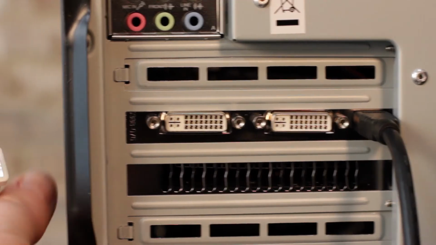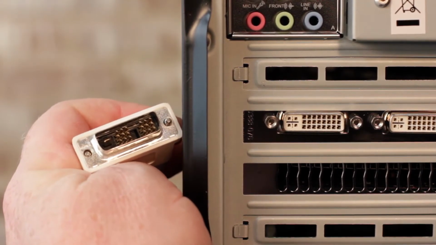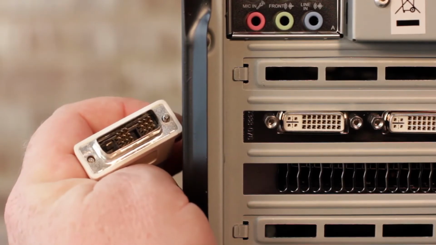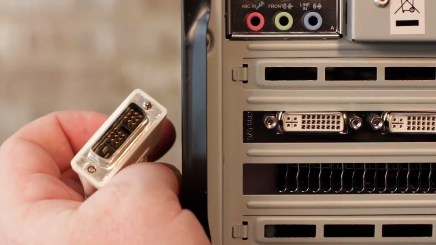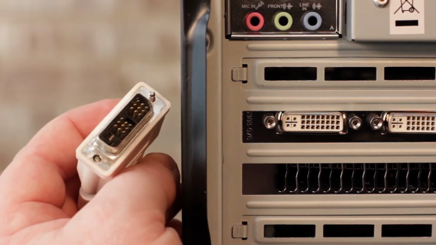Now, if you take a look at these two connectors right here, these guys are called DVI. DVI is the primary video output for systems today. So odds are good that this connector right here is heading out to a monitor or to a projector.